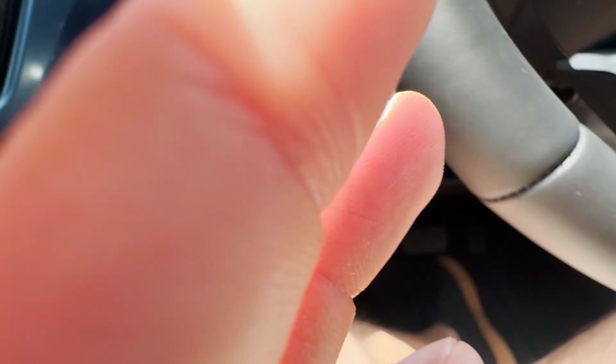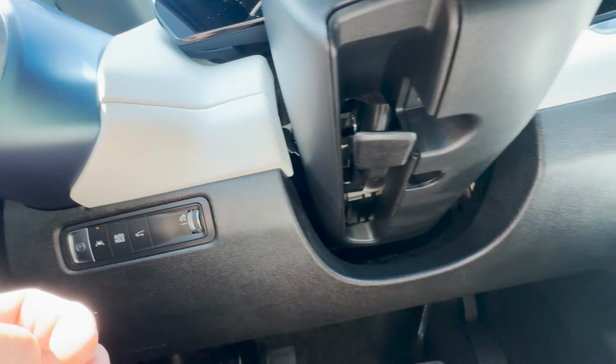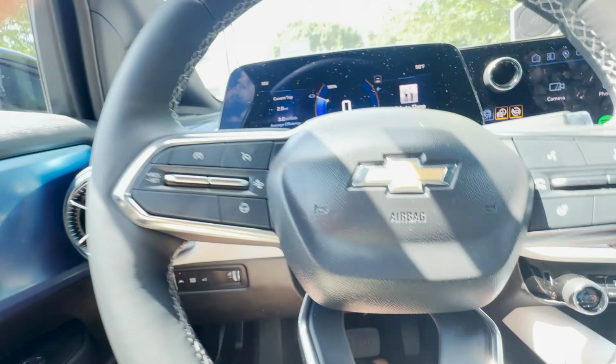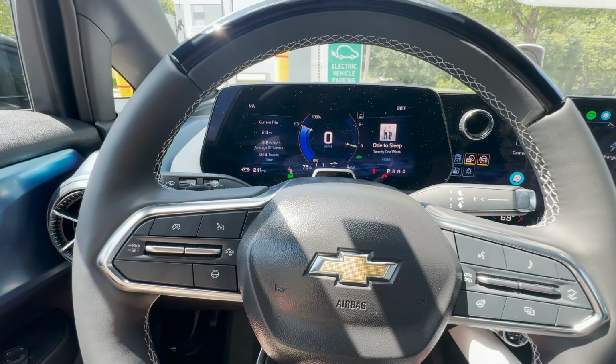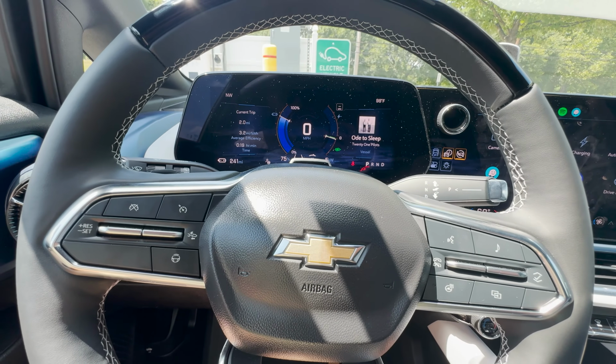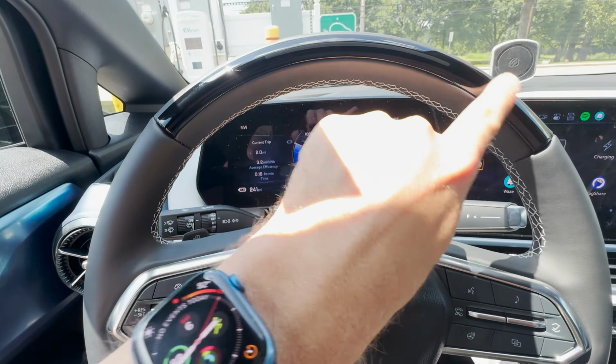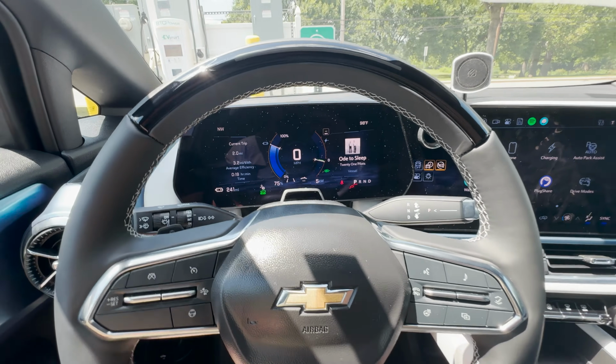If for some reason you would need to adjust the steering wheel, here's that, and it adjusts very easily. We have the horn. It's a nice sounding horn. I'm not gonna honk it now because people might think I'm crazy, but trust me, it's a good one. Here we just have some sensors for Super Cruise.